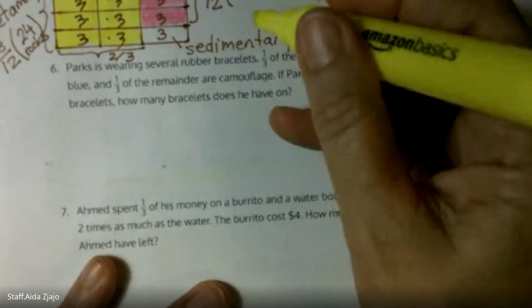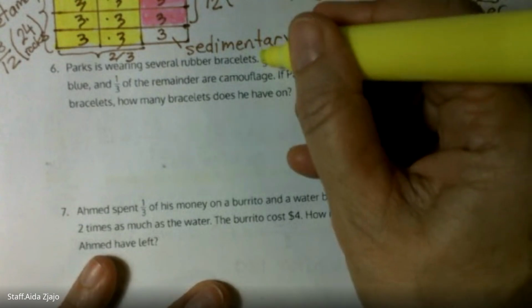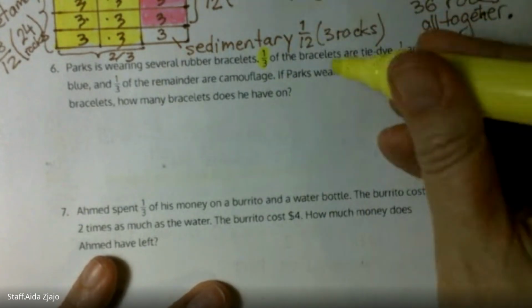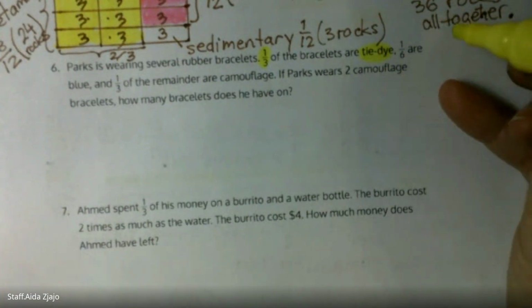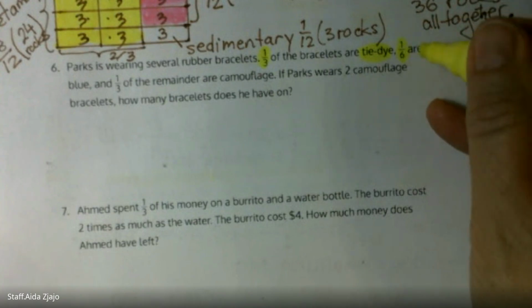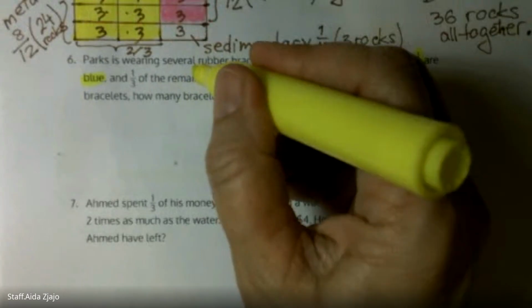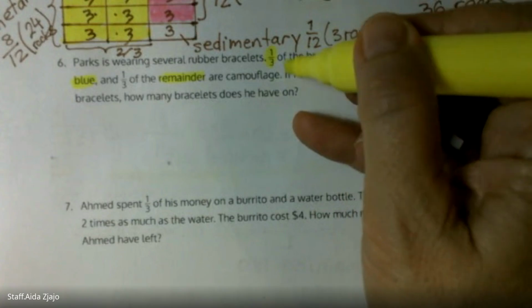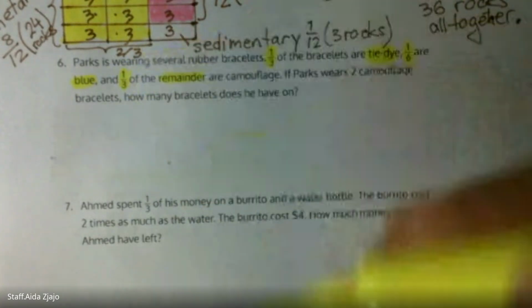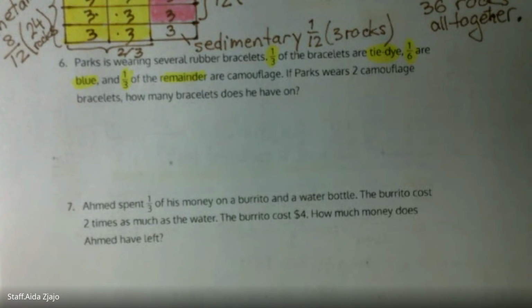Parks is wearing several rubber bracelets. Several. 1/3 of them are tie-dye. 1/6 are blue. 1/3 of the remainder are camouflage. 1/3 of the remaining are camouflage.